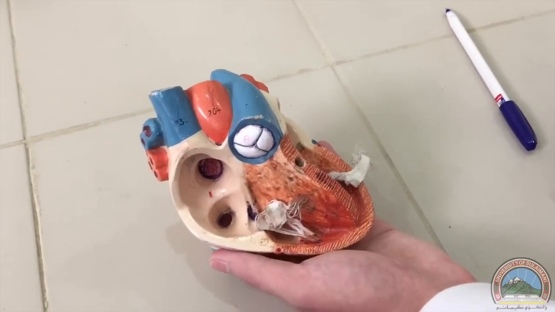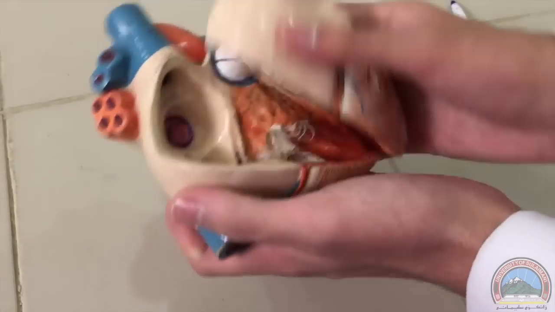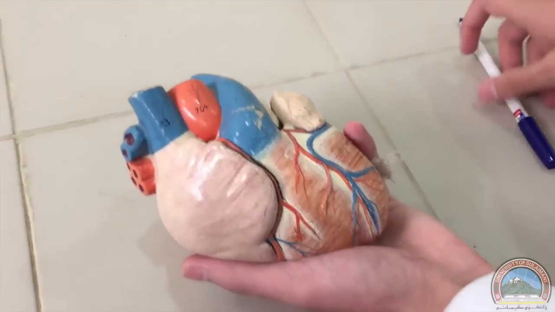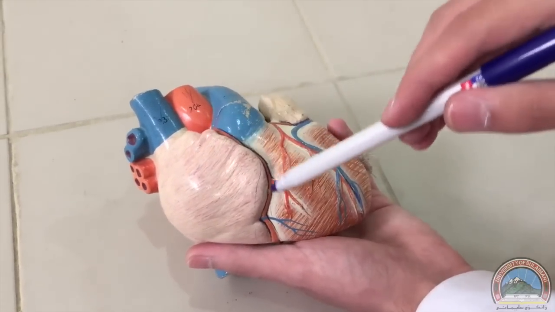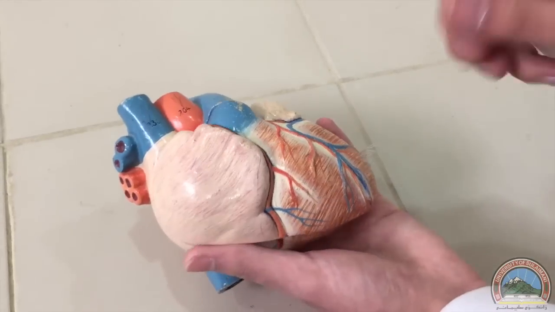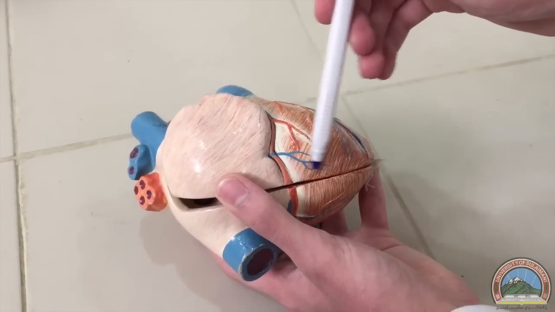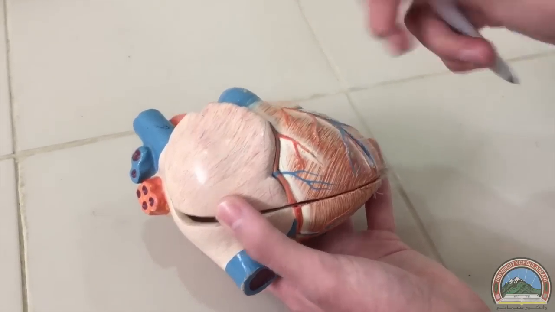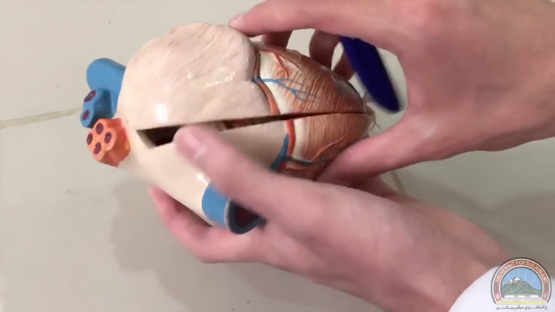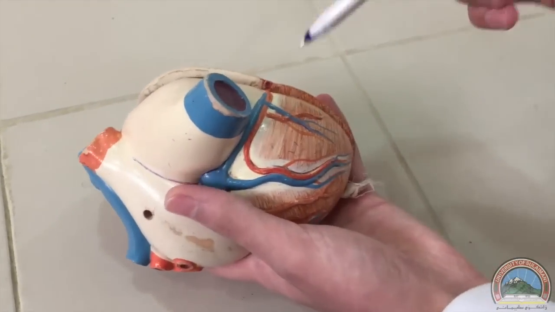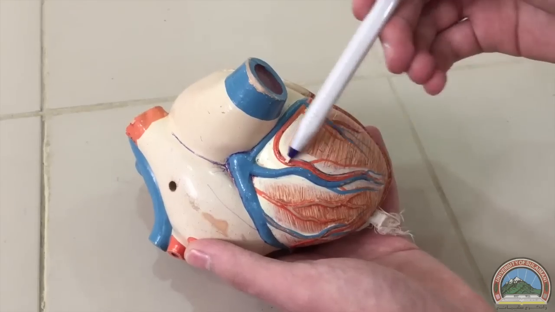Now, talking about the arteries and veins of the heart itself. This is the right coronary artery. It has got some branches. We have the marginal branch somewhere around here, but it's not being shown. And this could be the right conus branch. But the most important branch is this, which is the posterior interventricular descending artery.